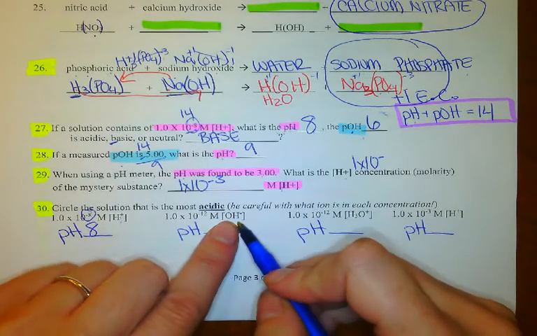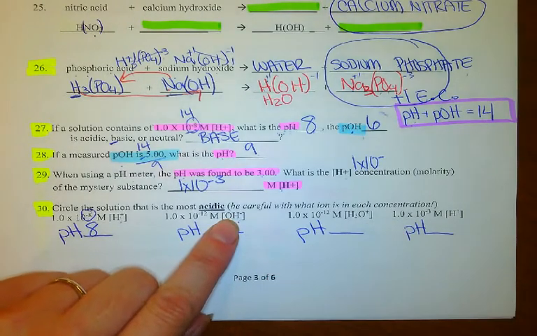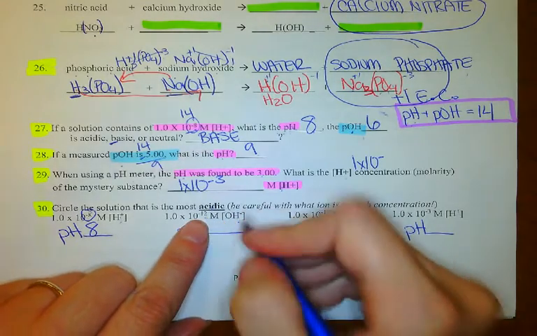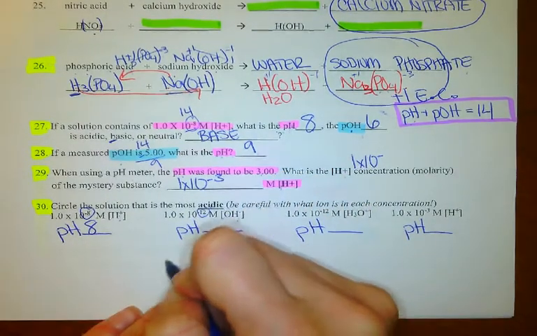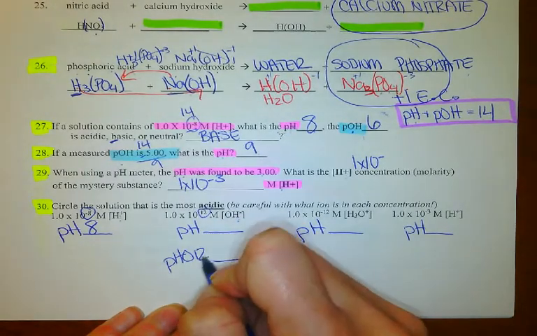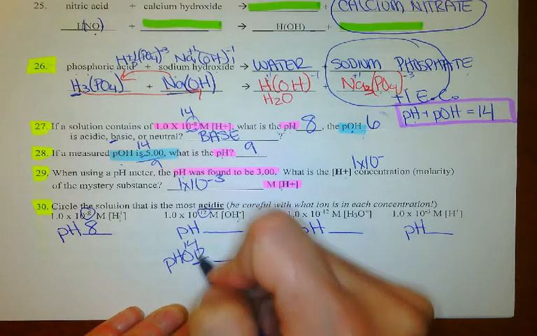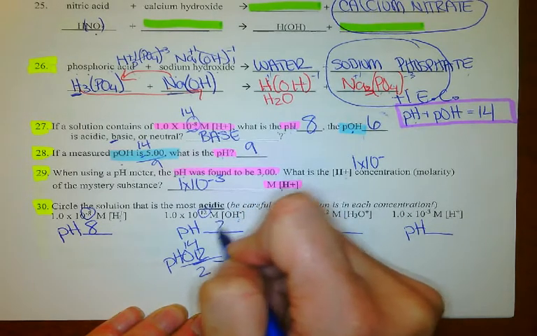Here, this is a base value. They're giving me a concentration of hydroxide. So my pH is not 12, right? This is my pOH. So in this case, my pOH is 12. pOH is 12. So 14 minus 12 equals 2. My pH would be 2.